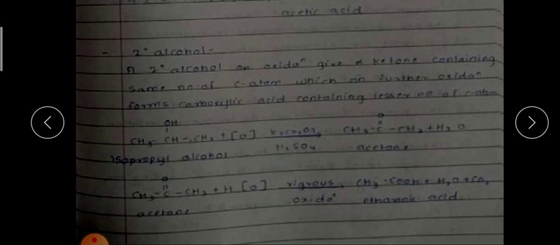Here the example given is isopropyl alcohol, or you can call it secondary propyl alcohol. In the case of isopropyl alcohol, you can easily identify it. We are taking again K2Cr2O7 in acidic medium, that's why H2SO4 is there, which provides the nascent oxygen, and that will add across the carbon. It will give the formation of acetone, CH3C double bond OCH3, that is a ketone, plus H2O.